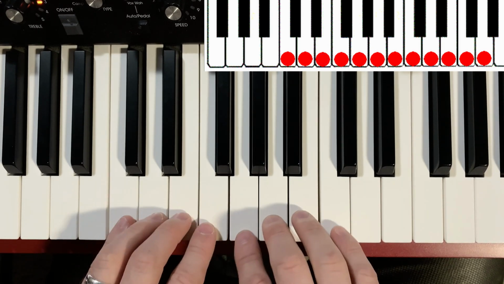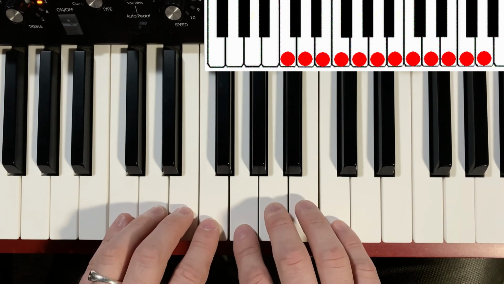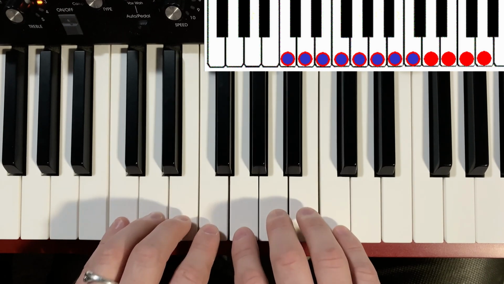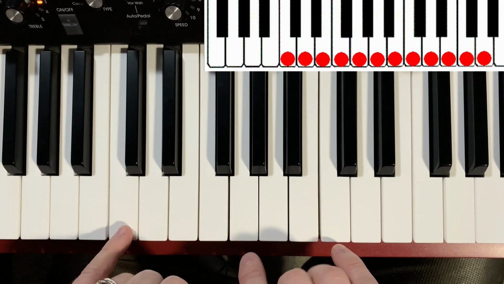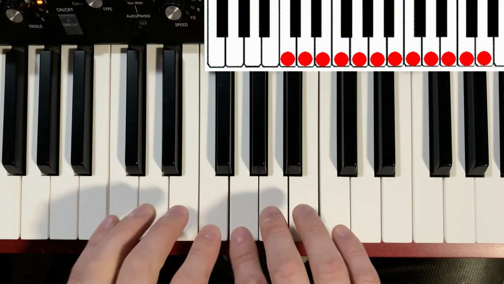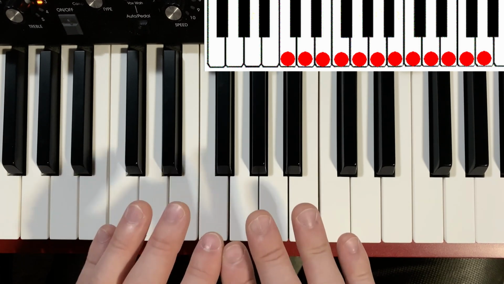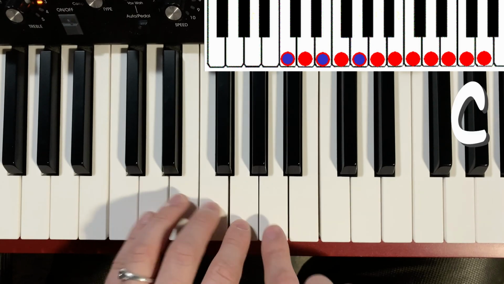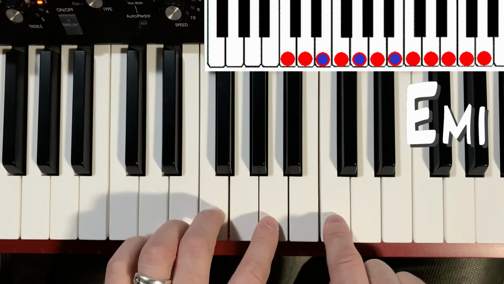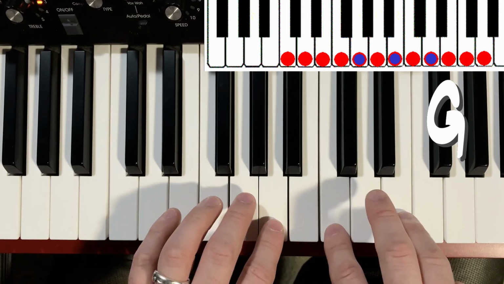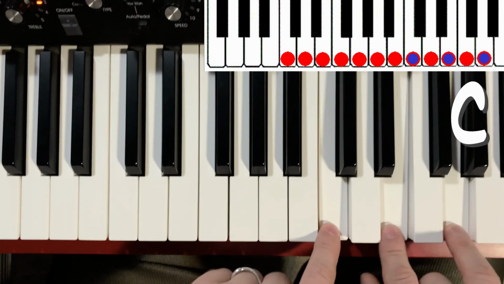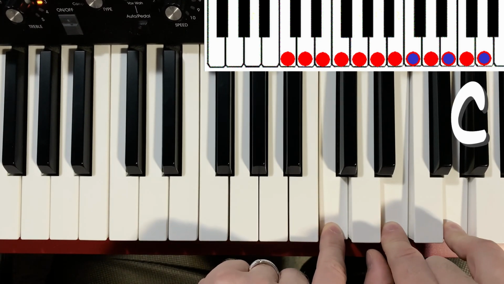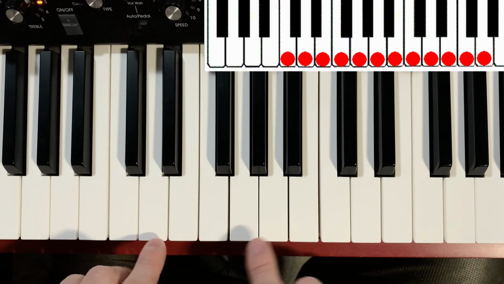And because this major scale, whole, whole, half, whole, whole, whole, half, is a specific shape no matter where we start it, we're going to keep staying on C for now, but you've got the same 7 triads in every major scale. Let's figure out what those are.